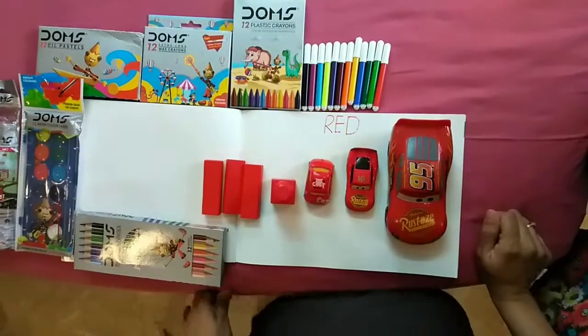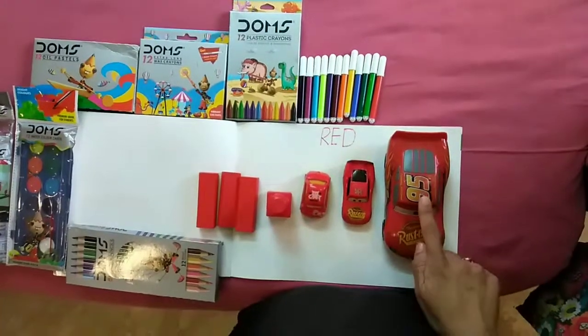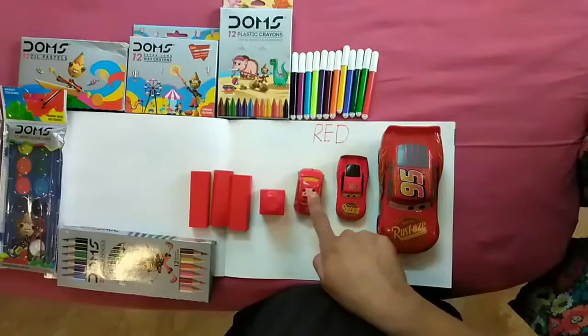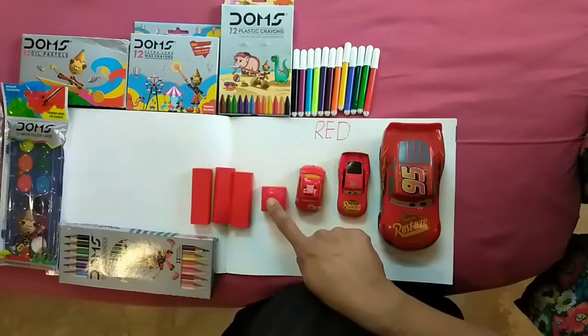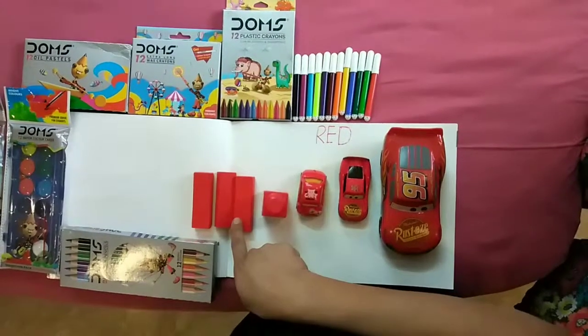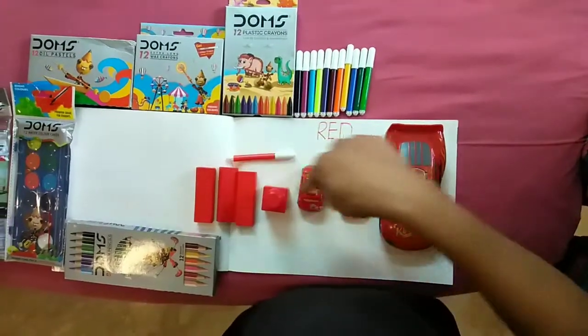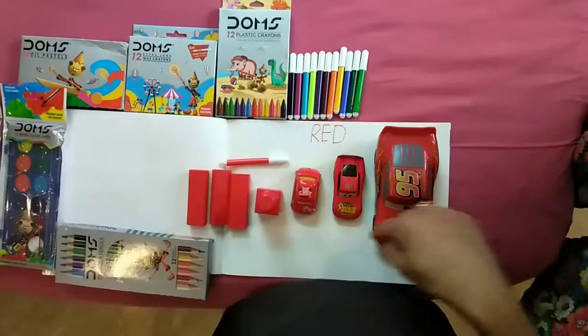So everything you can see is in red color. Red McQueen big car, red McQueen small car, a red car, a red block, and a red Jenga blocks, and a red sketch pen. This everything is in red color.